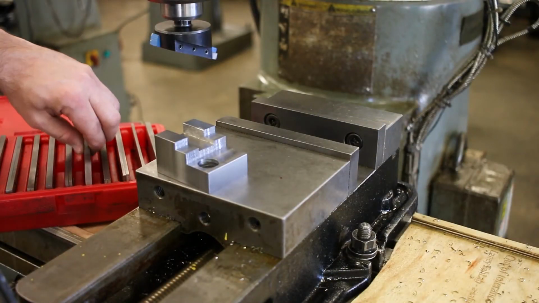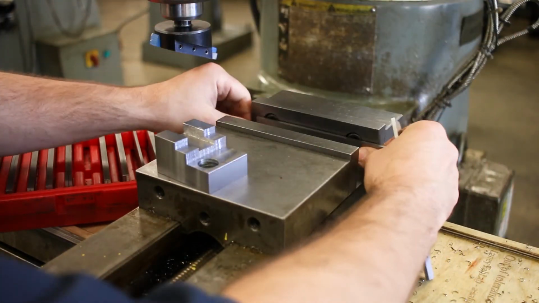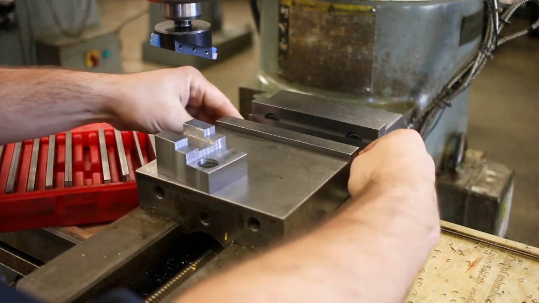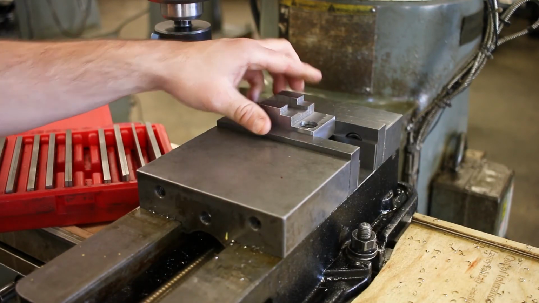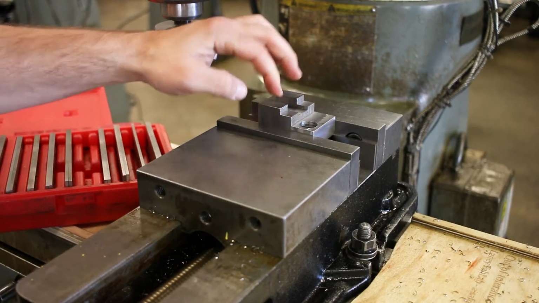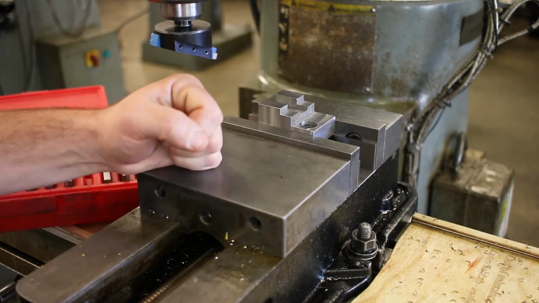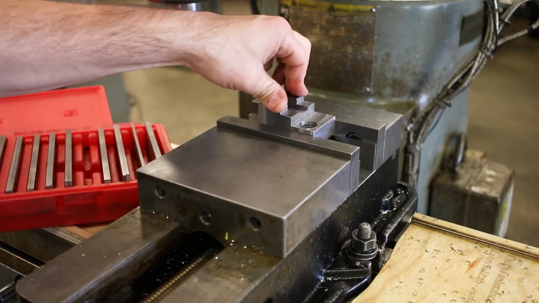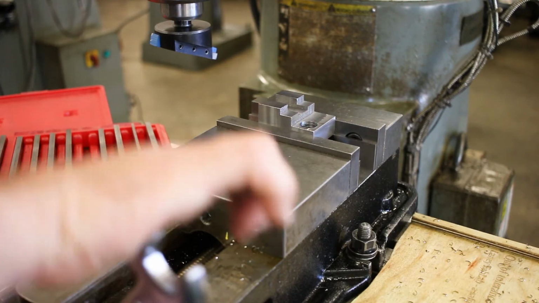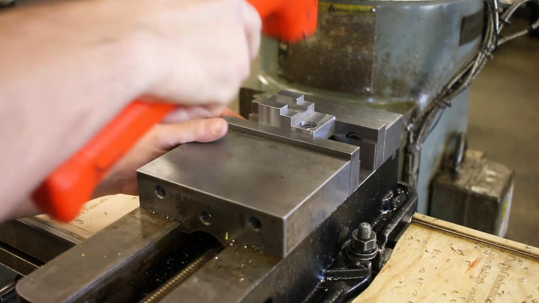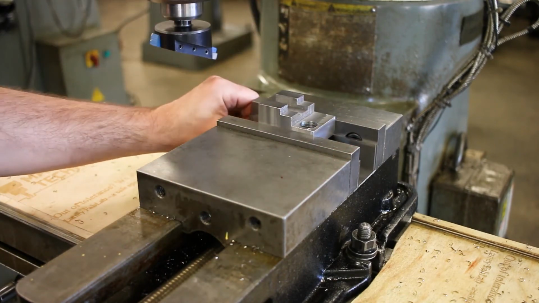Okay, I'm actually going to put some bigger parallels under there. So these are 1 1/8 of an inch. And the idea here is just that we need to get access to this surface right here. So we at least need some minimal amount sticking up so that we don't cut into the top of the vise jaws. So that looks like a pretty good fit right there. Okay. Go ahead and lock that down. Give it a couple good whacks. Nice.